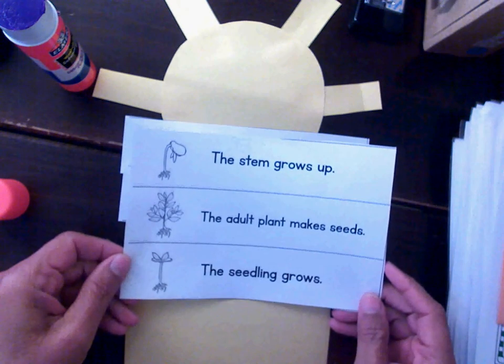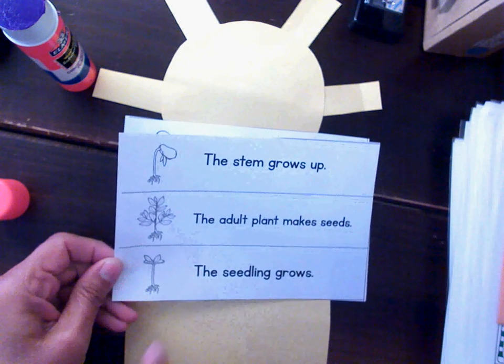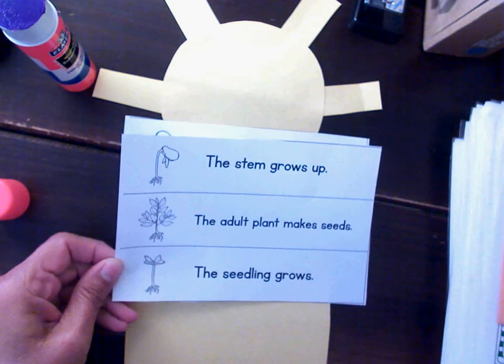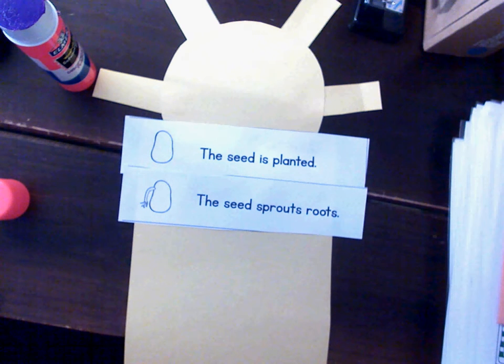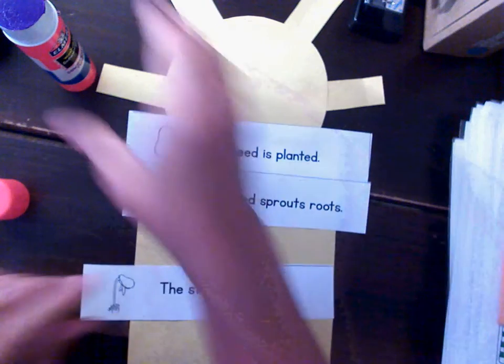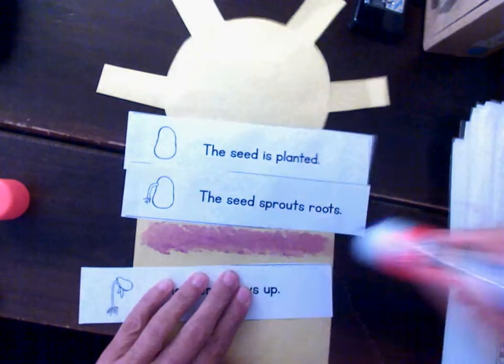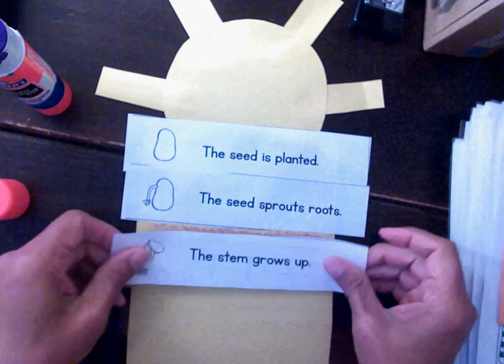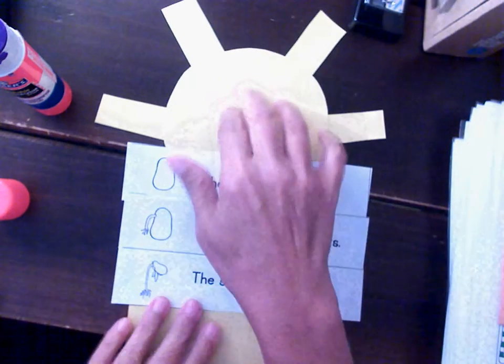Now, who knows what comes next? Is it the stem? Is it an adult plant or is it a seedling? Yep, you got it. It's the stem. So go ahead and cut the picture of the stem coming out of that seed coat. And you're going to glue that one next, just like this, on your yellow paper. And see, we are making the life cycle of a plant right underneath the sun.